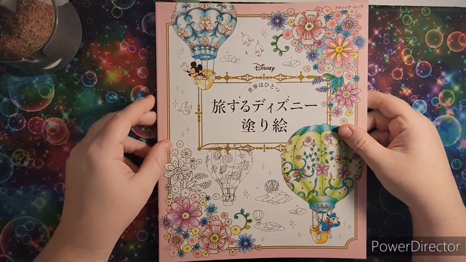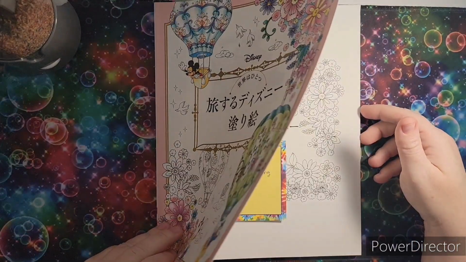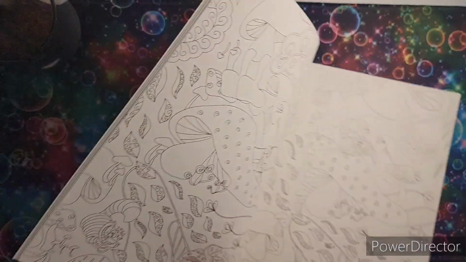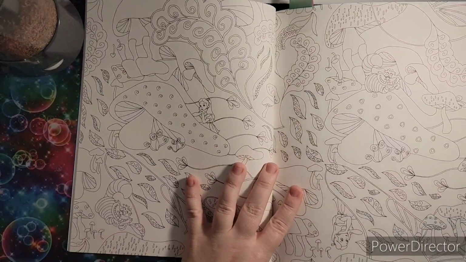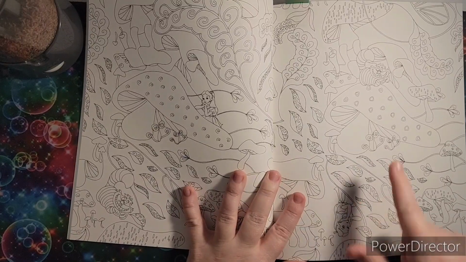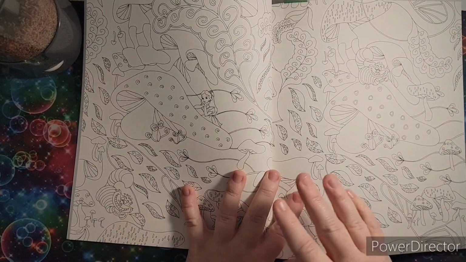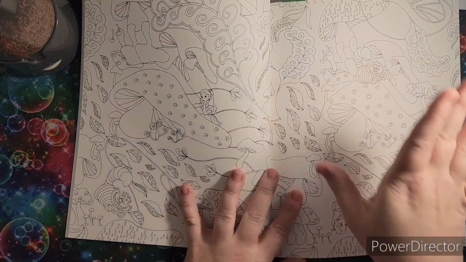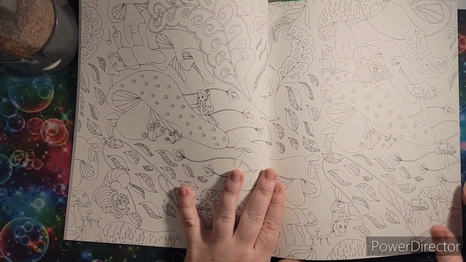I have this pretty Disney book. This is Traveling Disney Coloring Book. And there's this page. We've got a lot going on. We've got Alice, Cheshire Cat. It's kind of like a, kind of feels psychedelic. Almost like you ate too many mushrooms, right?